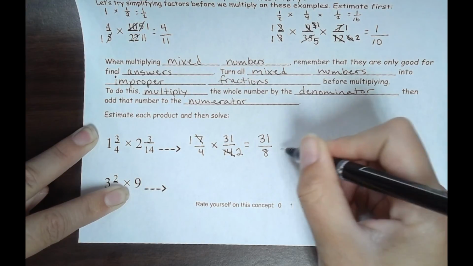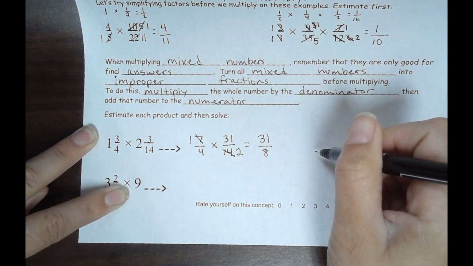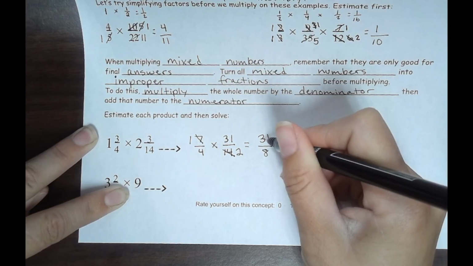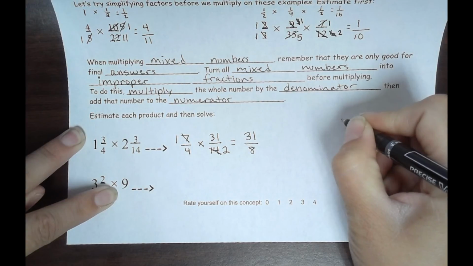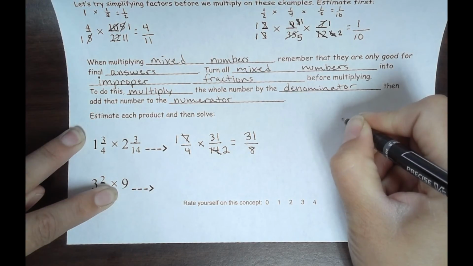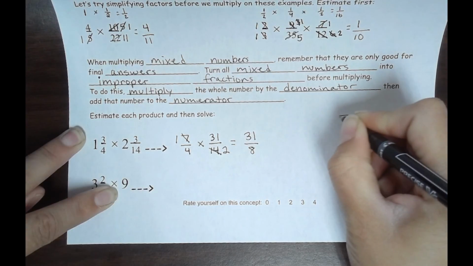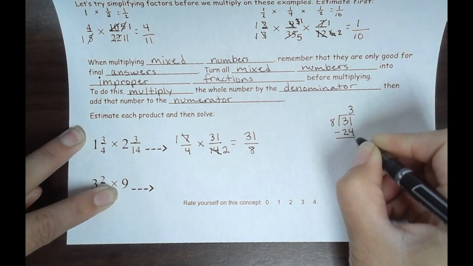So now I have an improper fraction. Now I want to turn this into a mixed number because I'm going to have a final answer. So 8 goes into 31. 8, 16, 24, 32. 32 is too much, so that means 3 times. Those of you that don't remember, we're really doing 31 divided by 8. 8 goes into 31 3 times.